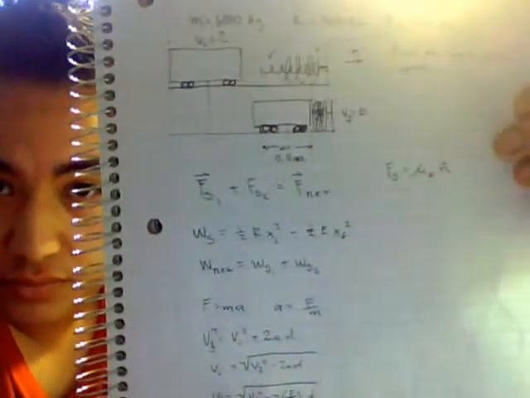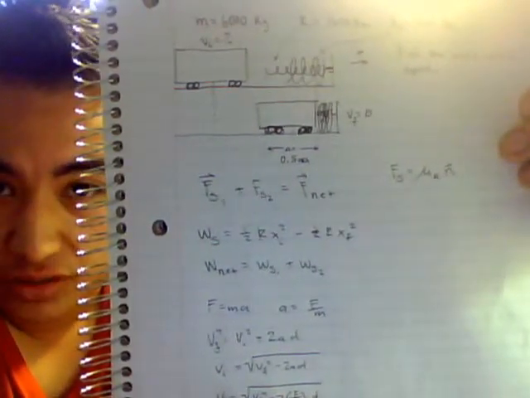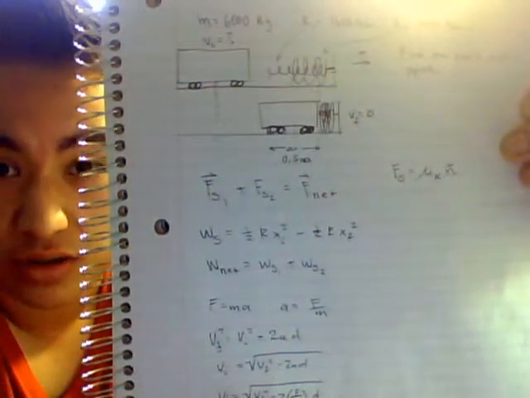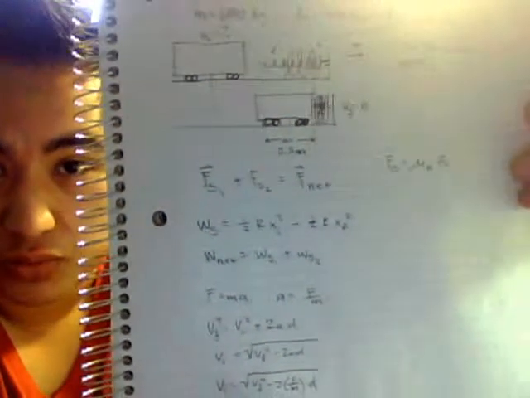So, the first thing we did here was we determined the net force, and then we determined the net work, because we know that work equals force times the displacement.